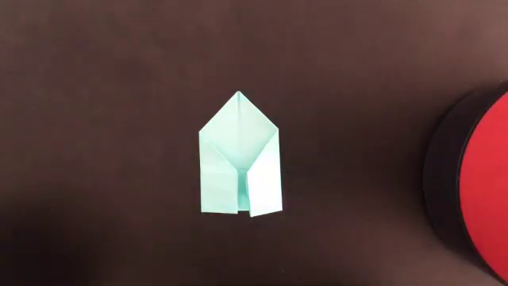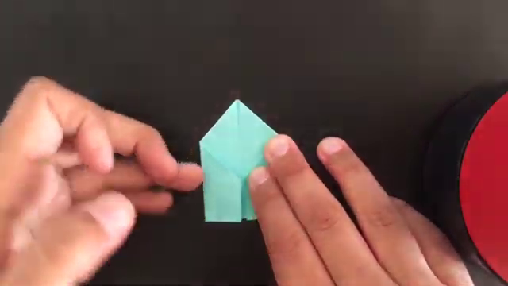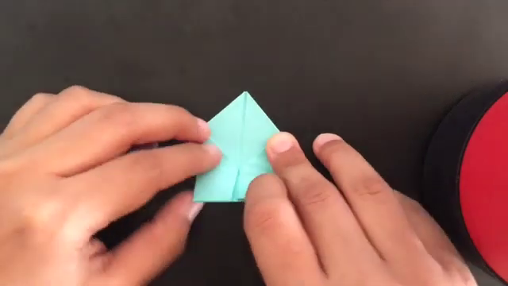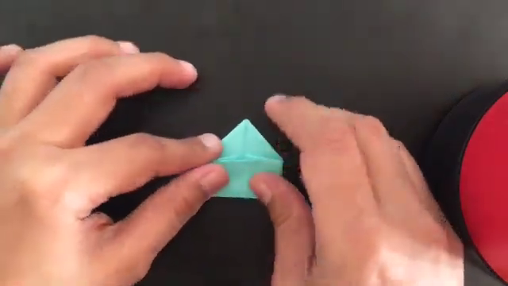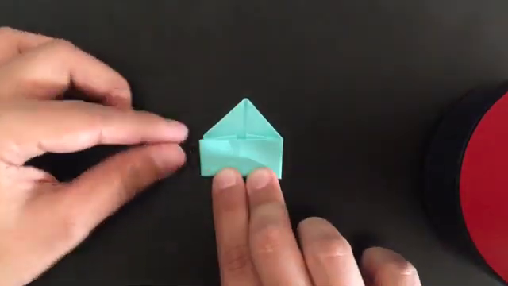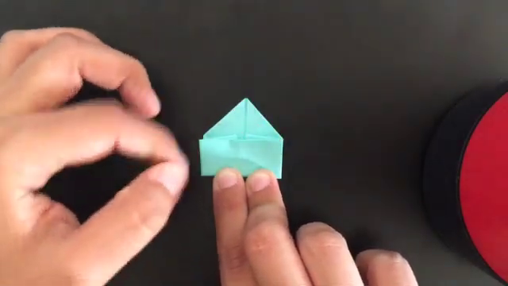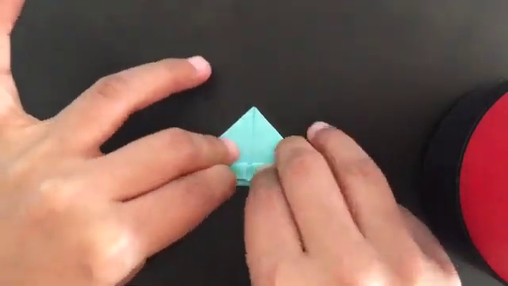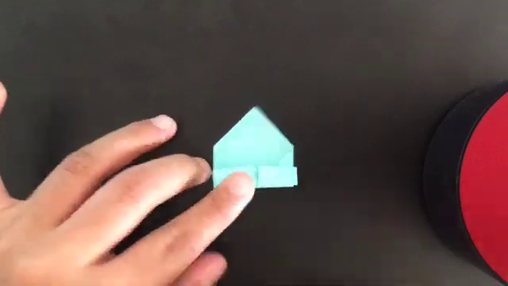I'm almost set with my frog. Now all I have to do is fold this long edge up in half. And then I'm going to fold this edge back to make the legs of my origami frog. All right, and there we go. I have now made an origami frog.